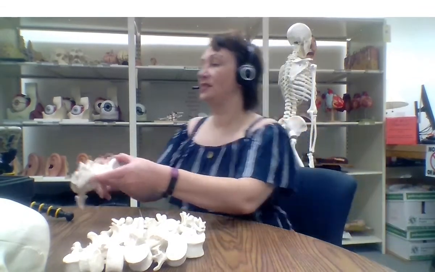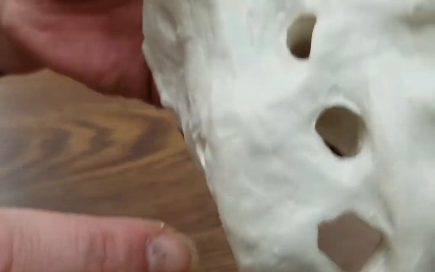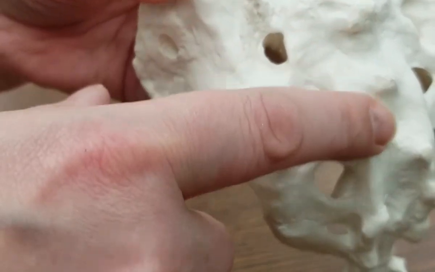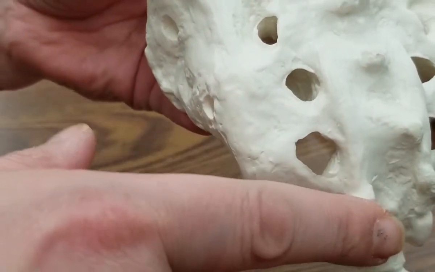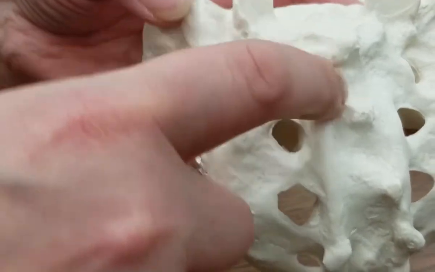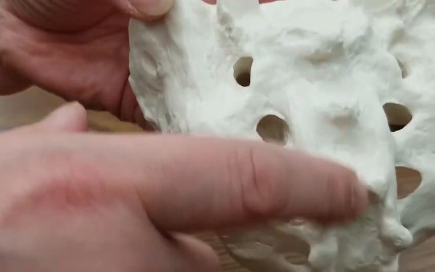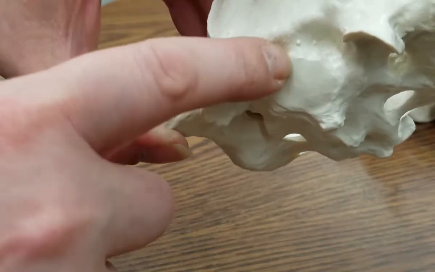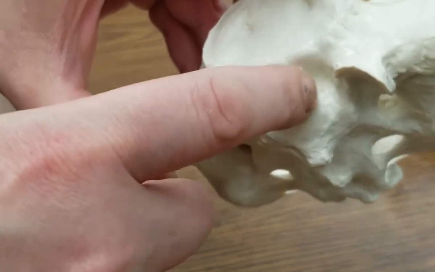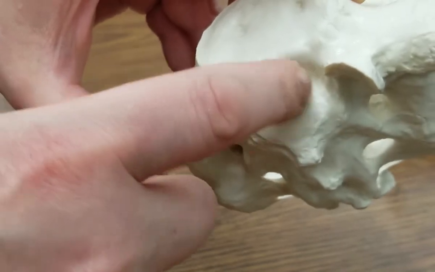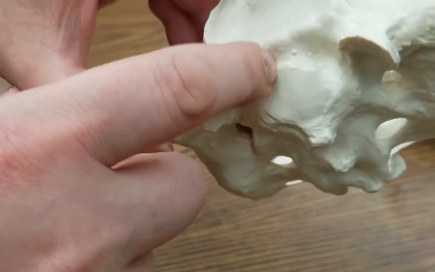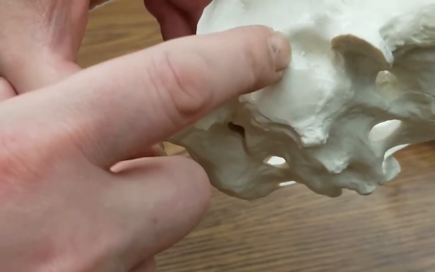Again, let me hold it up to the other camera. See where you see the spinal processes sticking out when it used to be vertebra, individual vertebra? So this whole thing going down is called the sacral crest. And there used to be a hole right here for your vertebral canal, so your spinal cord can go down it.